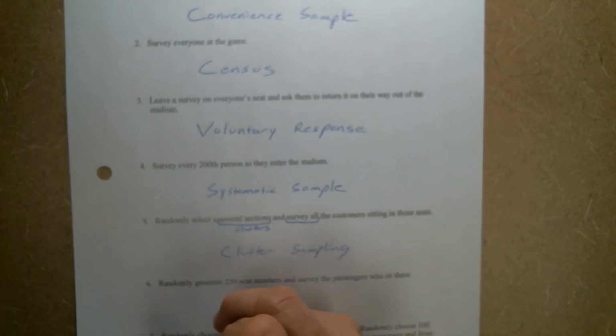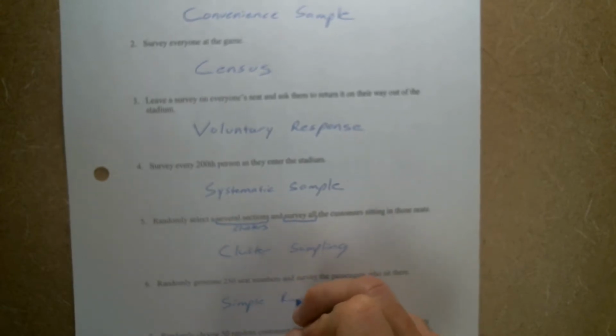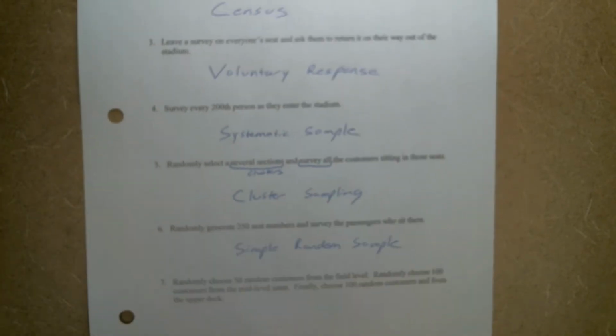Randomly generate 250 seat numbers and survey the customers who sit there. That would be the simple random sample, or SRS.